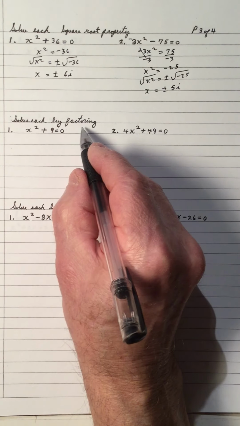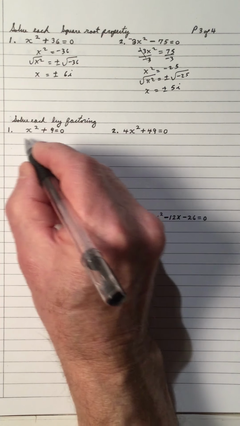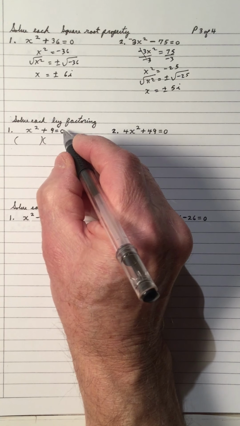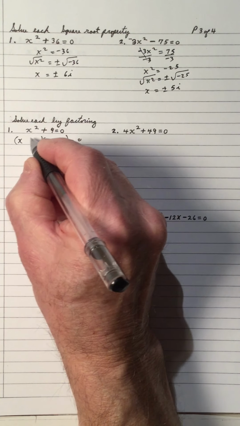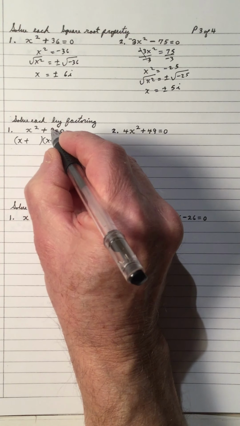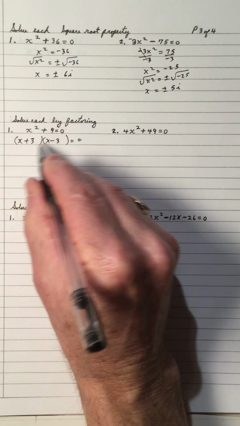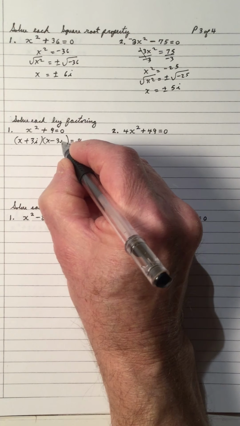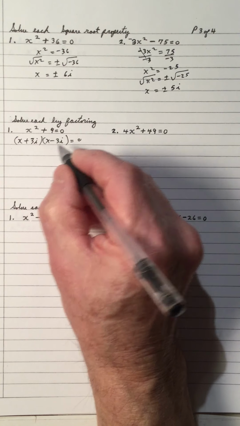And solve these by factoring. Factoring means 2 brackets. So this is the sum of 2 squares. You can't factor the sum of 2 squares over the real numbers. So x squared is x and x, plus minus. Square root of 9 is a 3 and a 3. But if we multiply that out, we get a negative 9. So we have to put an i, because this is being factored over the complex numbers, imaginary numbers.